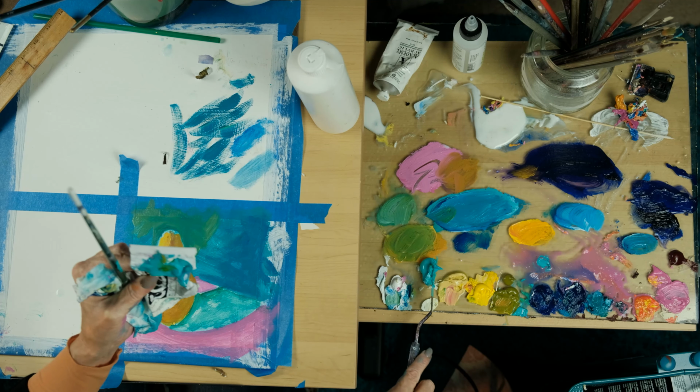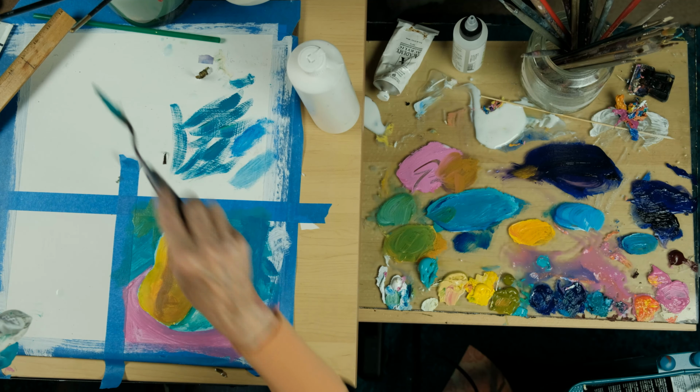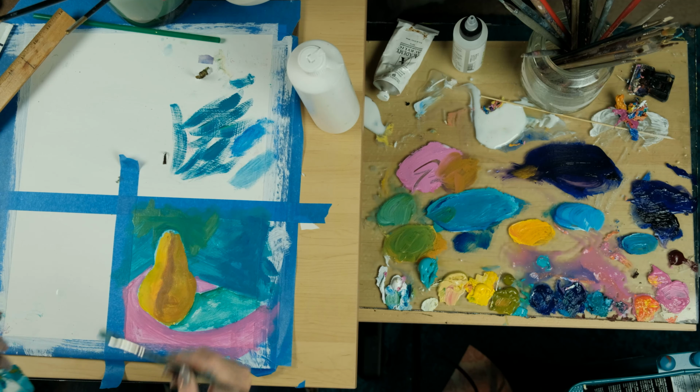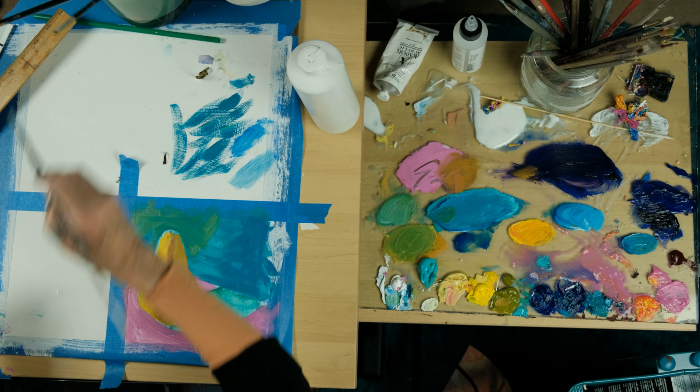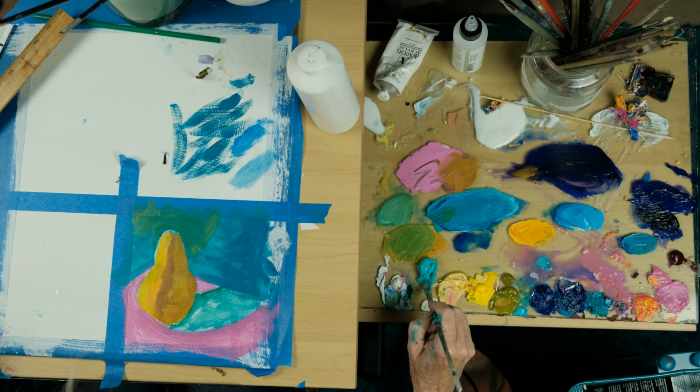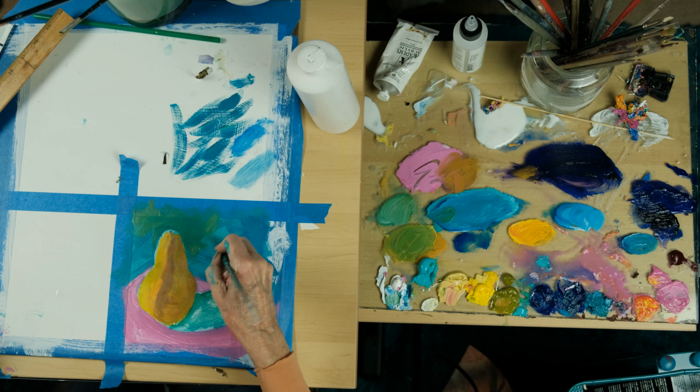So this is a really opaque turquoise, which you're never going to get with the phthalo, because phthalo is so transparent. But this is a great color.